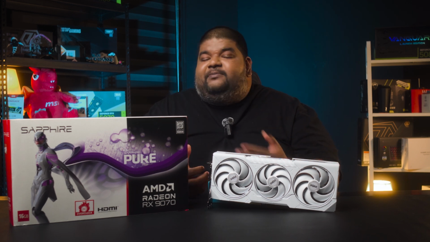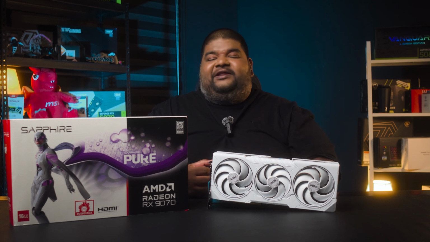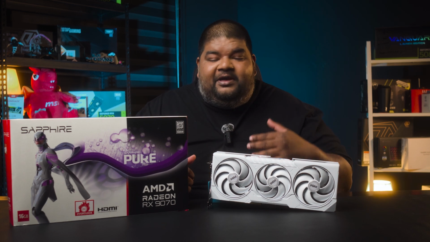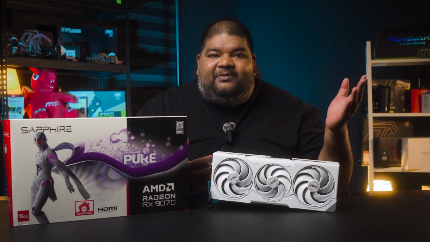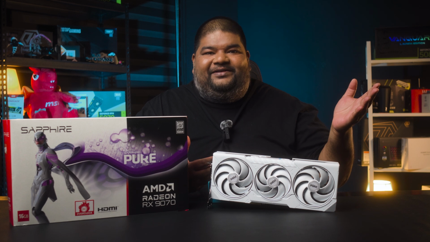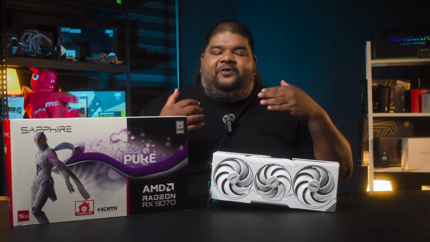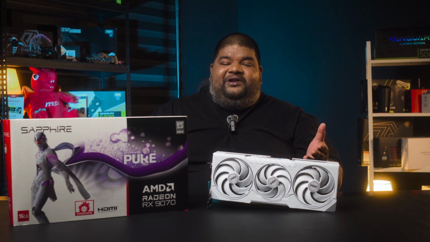If you're a professional gamer, you want the highest number of FPS and the best graphic settings possible with the lowest amount of input lag and latency, then this card is not for you. You should probably be thinking about the 5090 then. If you're somebody like me, this is more than enough, guys.